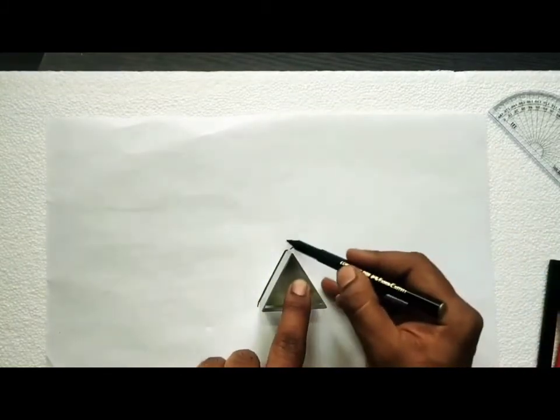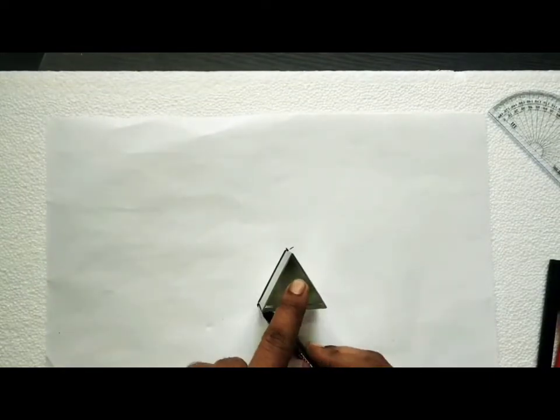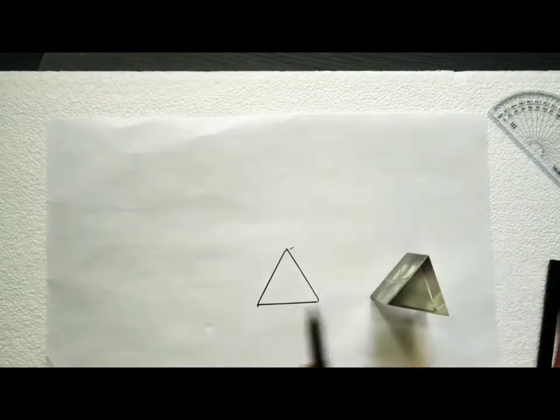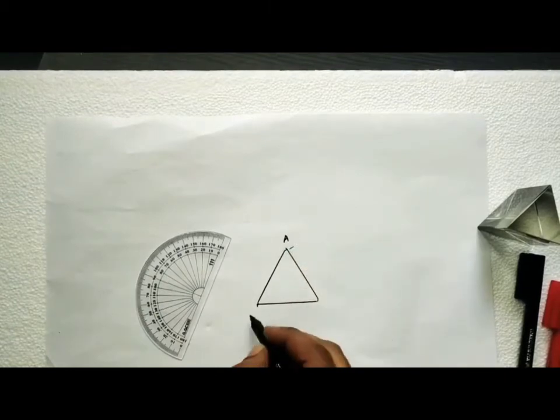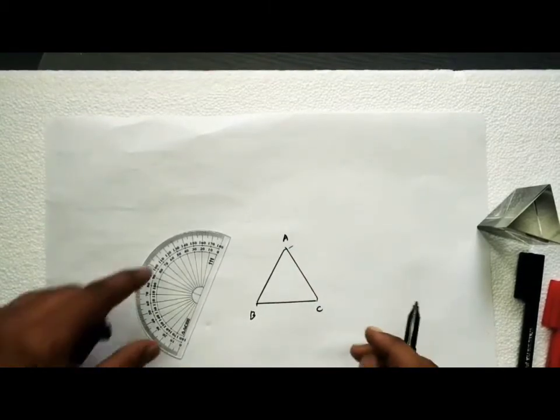I am drawing here for clarity with a sketch. Now you find a triangle. Let us name this triangle as ABC.